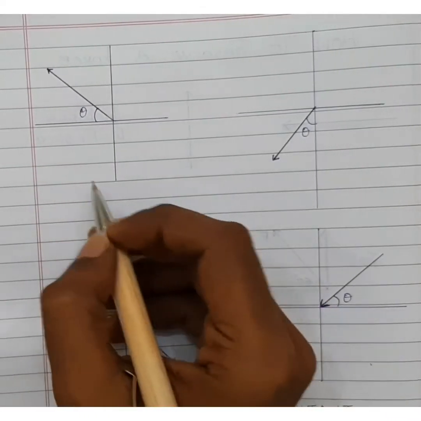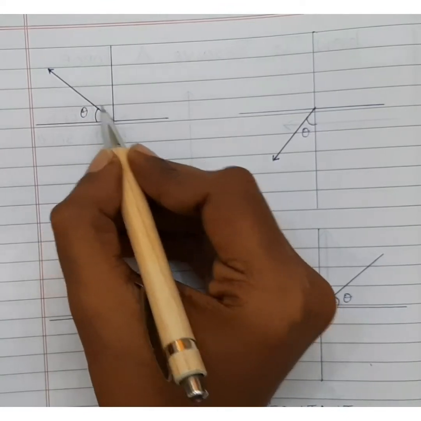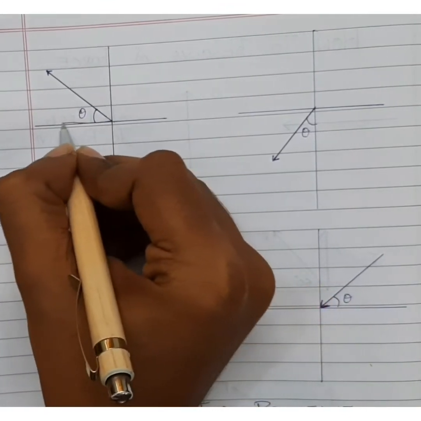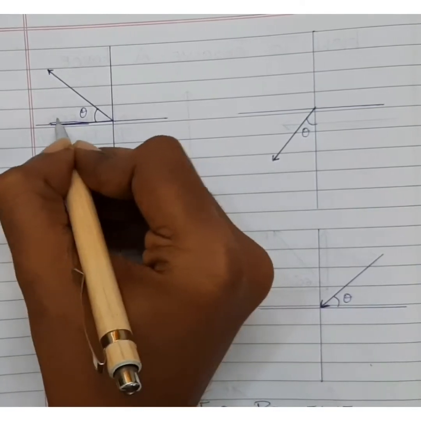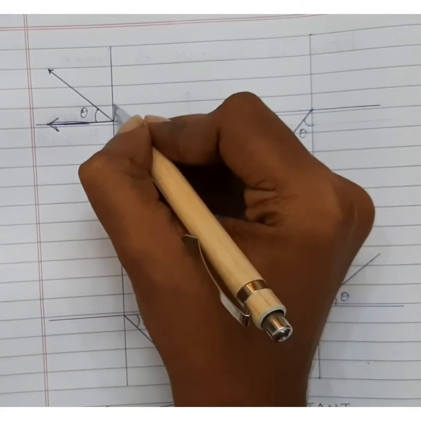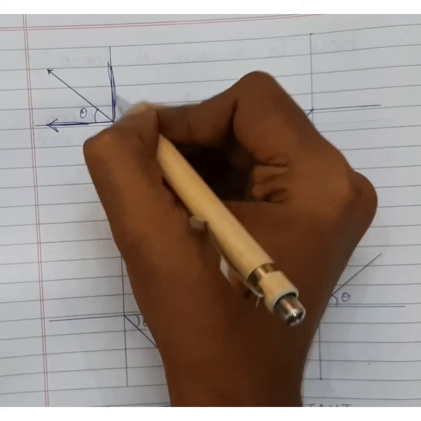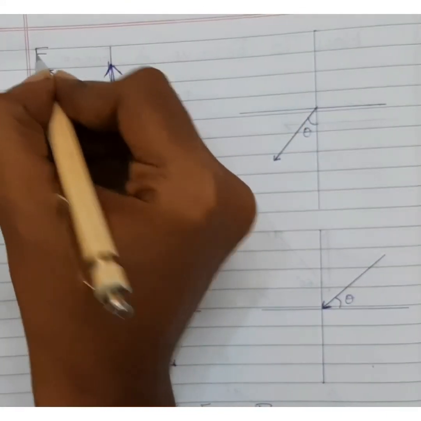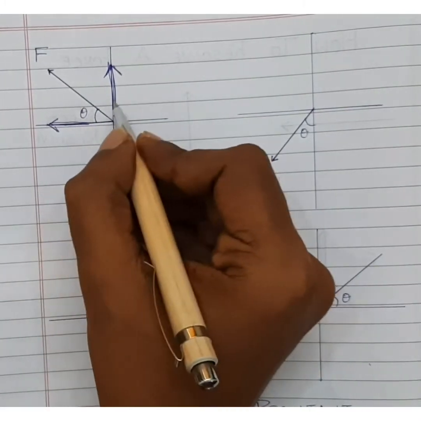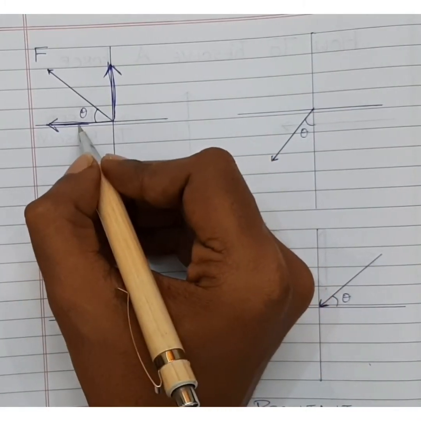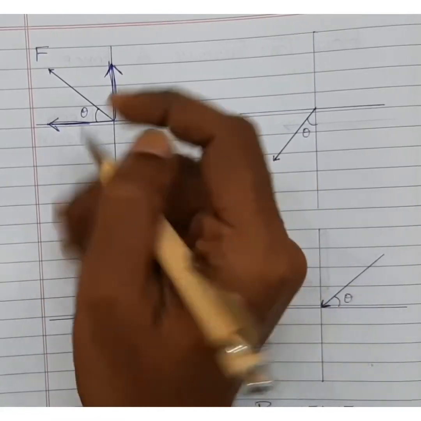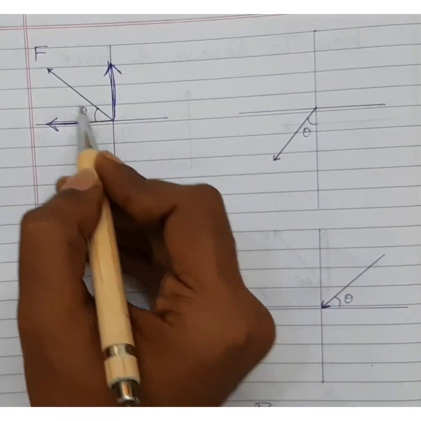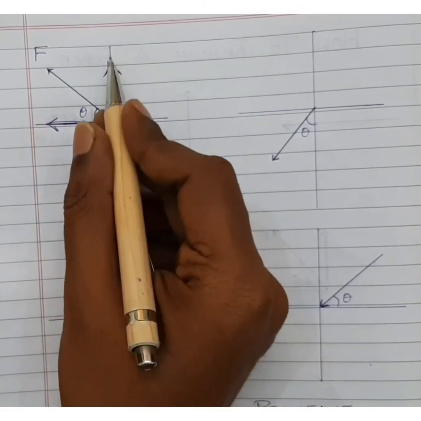Now we will try to resolve these forces. Here the force is moving away from the origin, therefore the components will also move away from the origin. Always remember, the given force should always be between its horizontal and vertical components. You should not draw like this. The given force should be between the horizontal and vertical component, and since the force F is moving away, the components are also moving away.